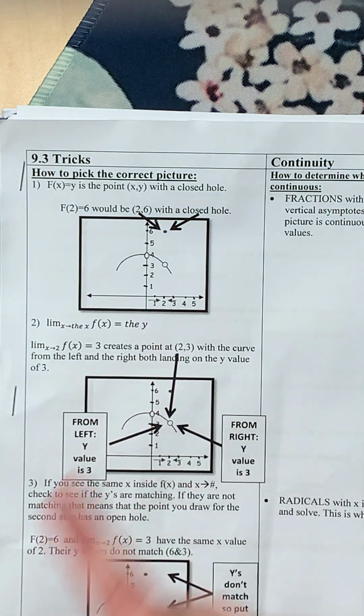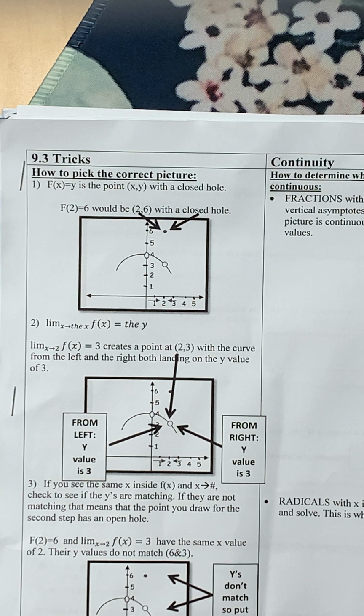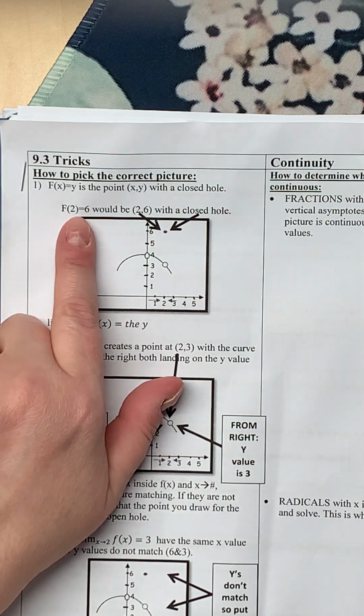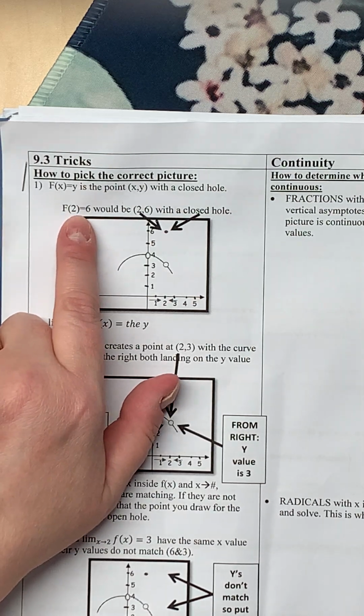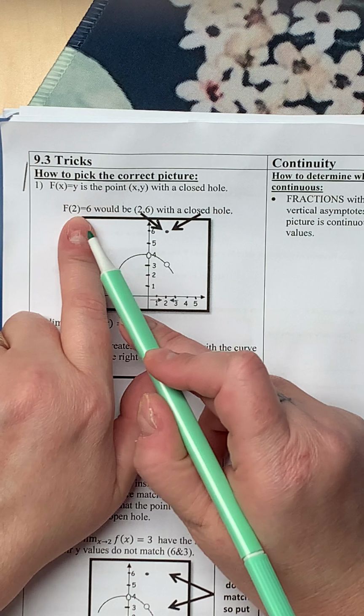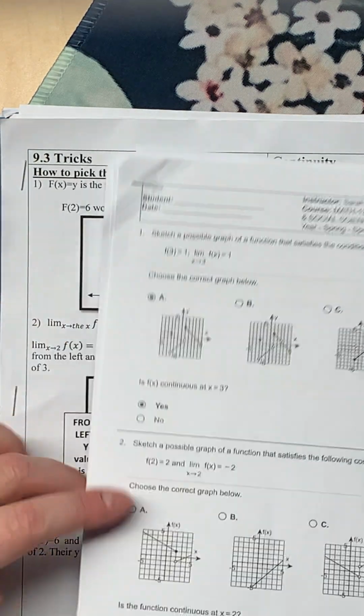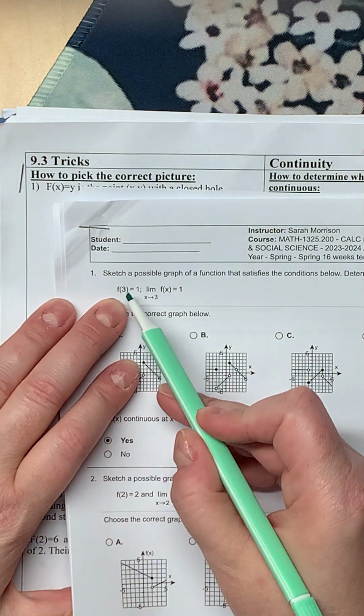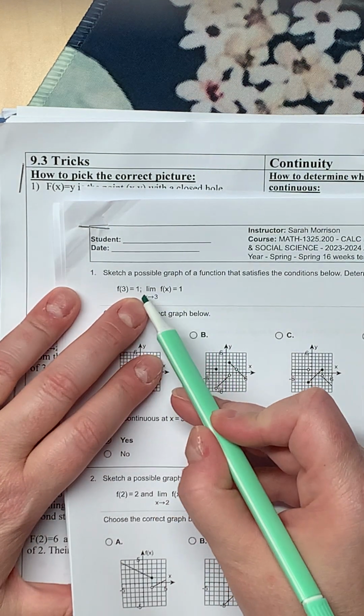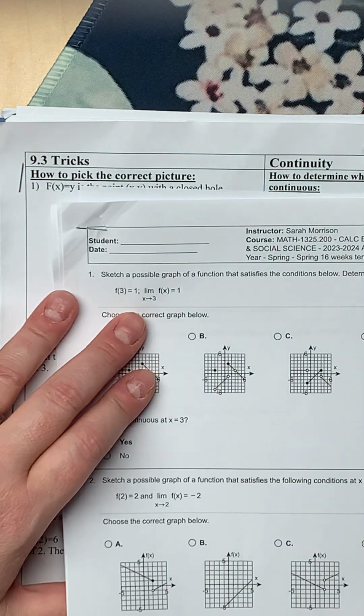So anyway, this says that f of x equals y is a point with a closed hole on your graph. So this example says f of 2 equals 6, and you'll be given something like this on your homework. Like, for example, here's your homework, and it says f of 3 equals 1, and then a semicolon, something else.